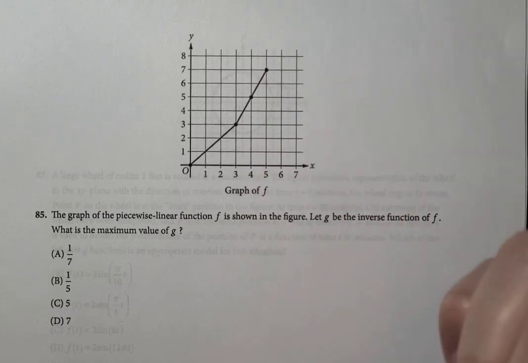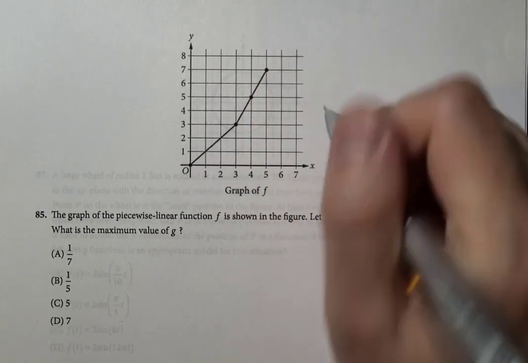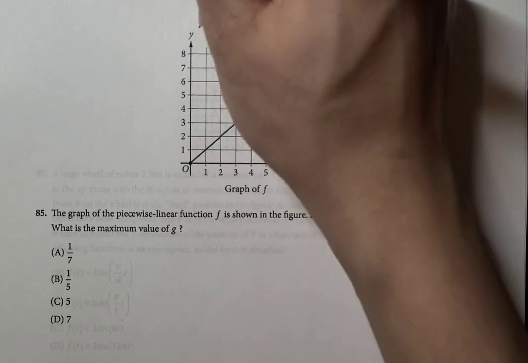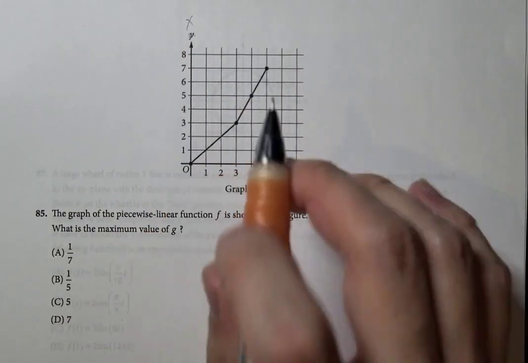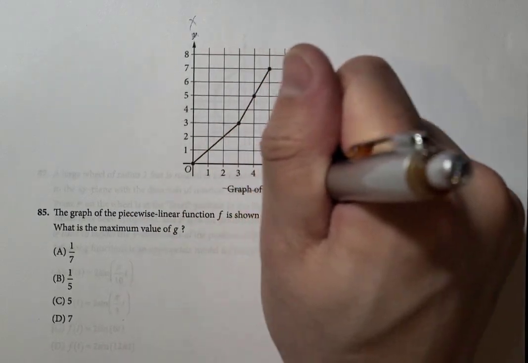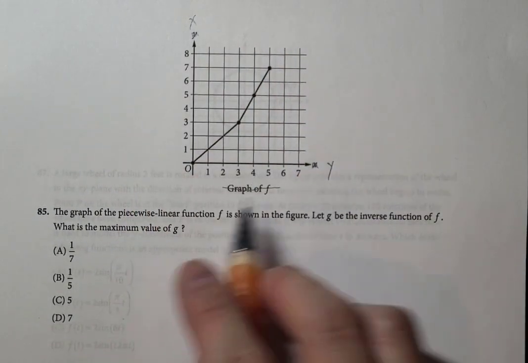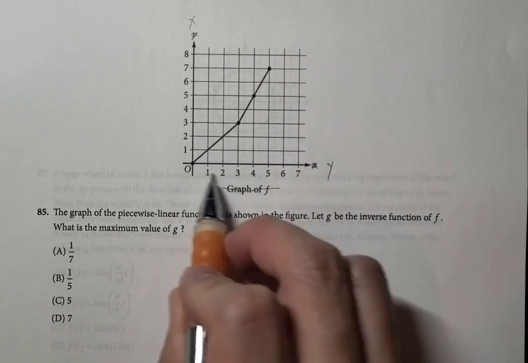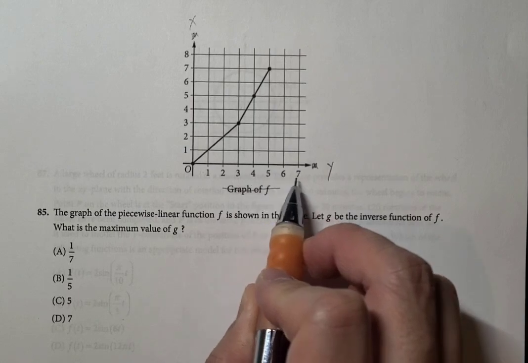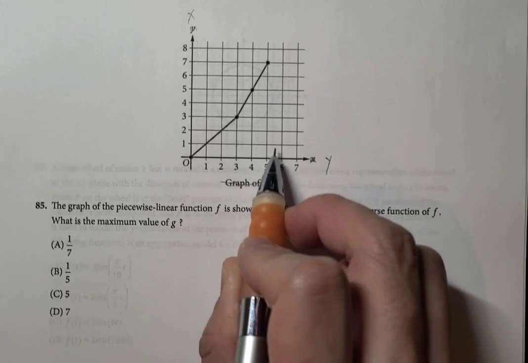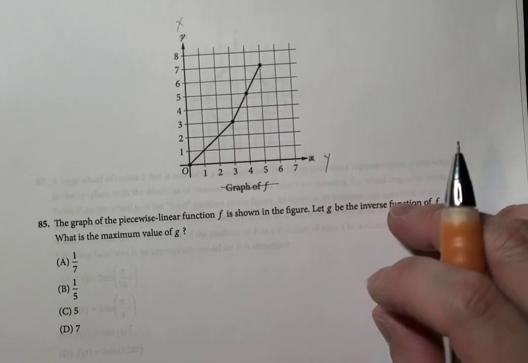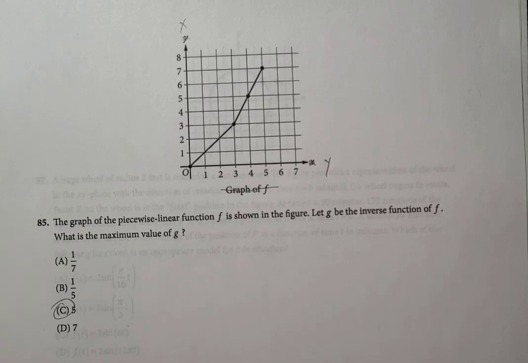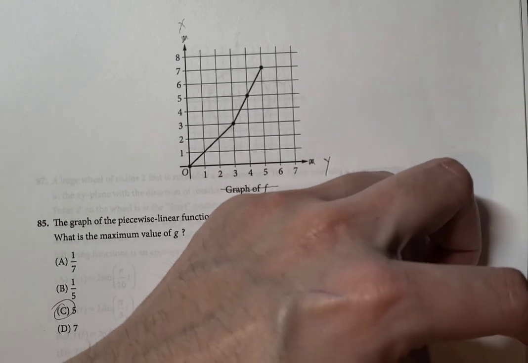So for g, let's relabel the axes. Instead of x, it would become y, and instead of y, it would become x for g. So this is no longer the graph of f. I'm just relabeling the axes. So the maximum value of g is the biggest y value. What's the biggest y value? This is y. It goes up to 5. It's not defined for y is 6 and 7 over here. So the answer is C. As simple as that. Okay, moving on.